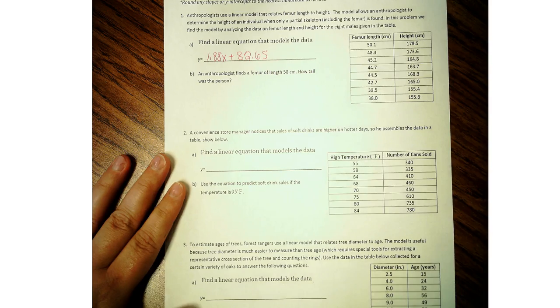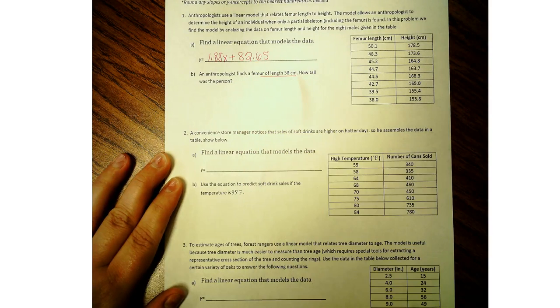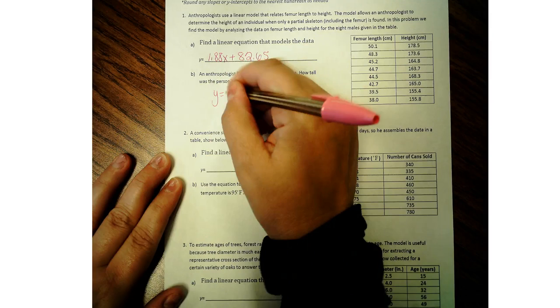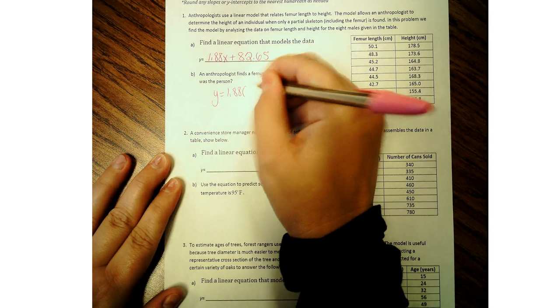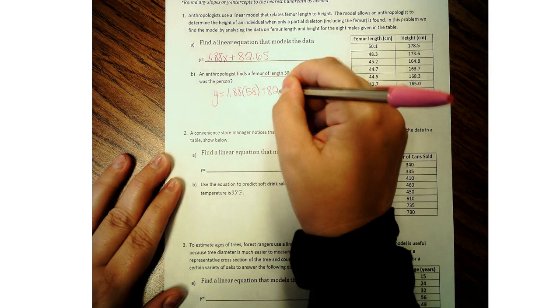Most of these questions will then ask you to use your model to make a prediction. So this says an anthropologist finds a femur of length 58 centimeters. How tall was the person? All we need to do there, since y represents the height of our person, is go ahead and plug in the femur length, which is x here, 58, into our equation.